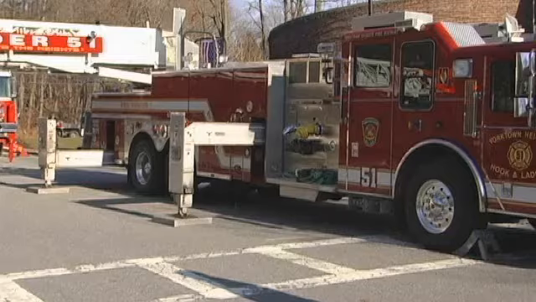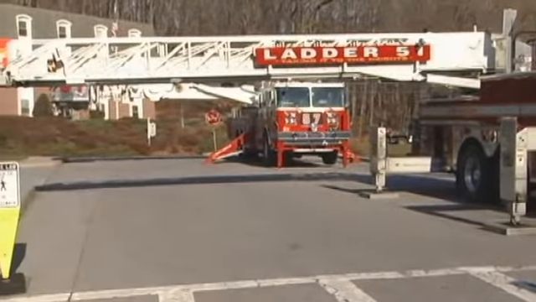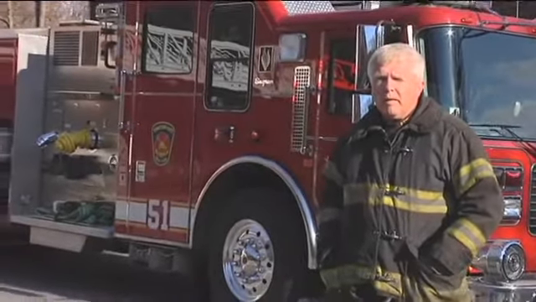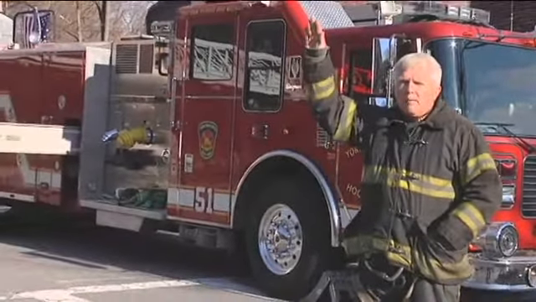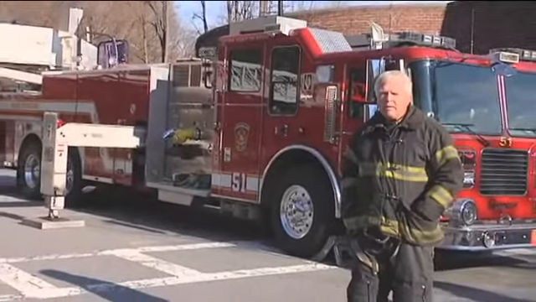Okay, we're now getting ready to measure the truck. We have the truck set up here, and the truck is set up at a 90-degree angle. The aerial is 90 degrees to the chassis, and it's at 0-degree elevation. As you can see, this is the most room that the truck could potentially take up. If you take the aerial and put it up at an angle, obviously the footprint of the truck will shrink.